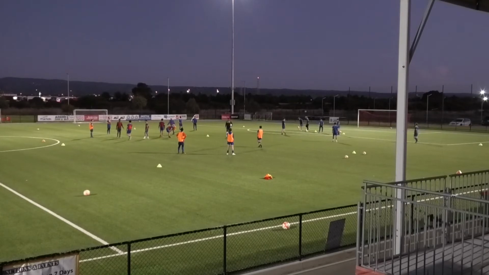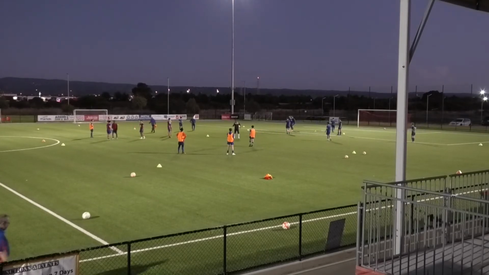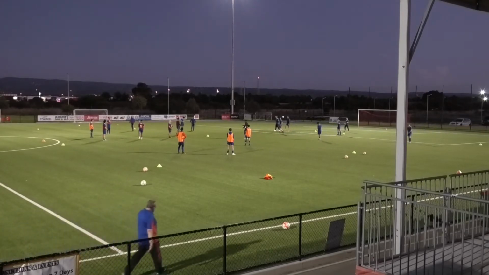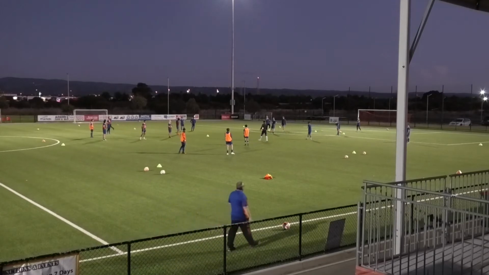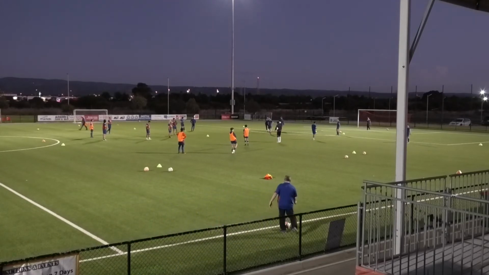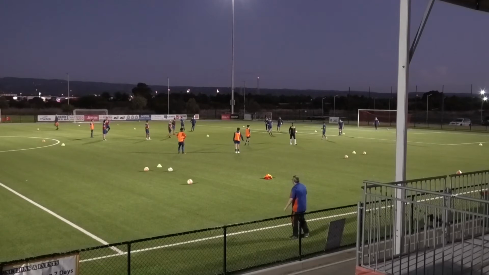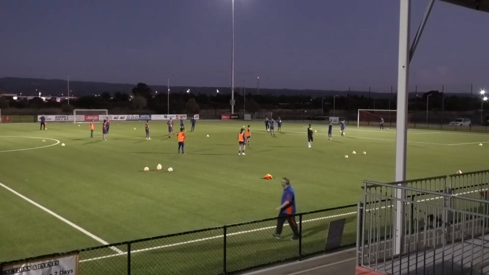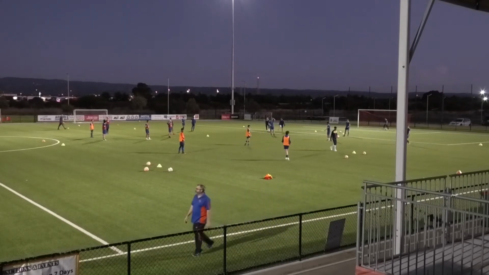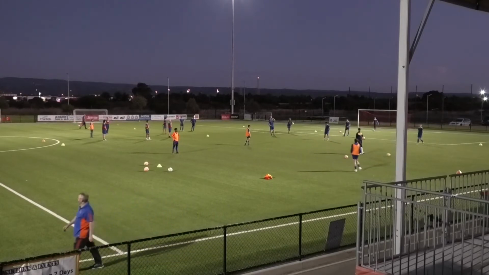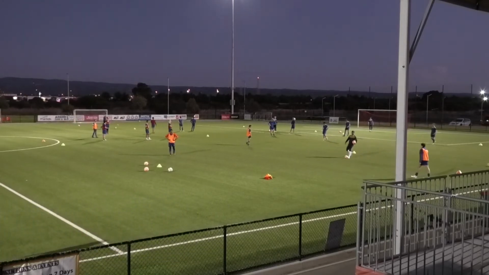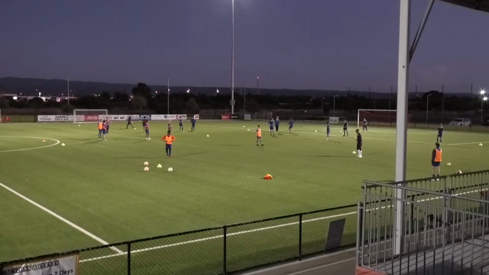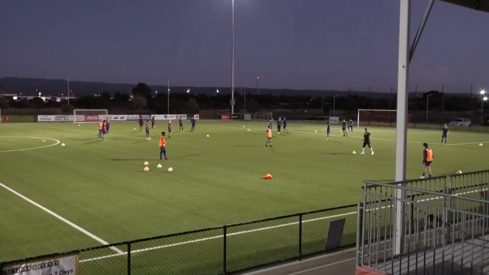All right, boys, listen up. We're going to start putting a little bit of direction to this now. Remember, possession with intent, okay? And this is how it's going to work. Jesse, can I have you drop all the way to the orange cone? So right here we have a sweeper keeper. Jesse becomes a sweeper keeper. You're restricted to that zone.